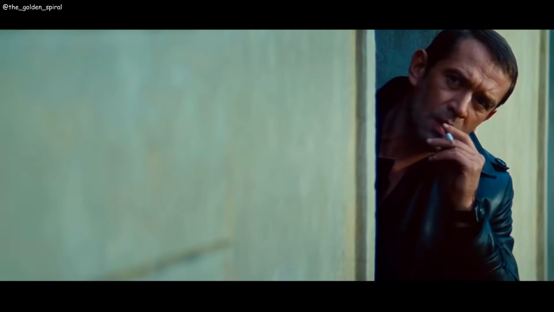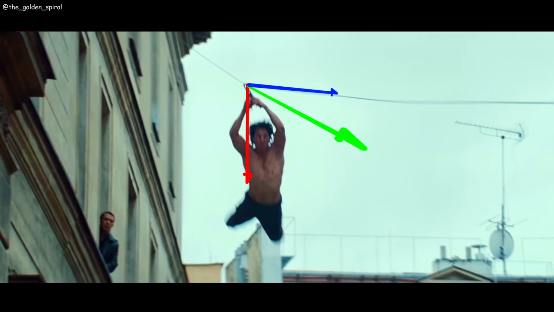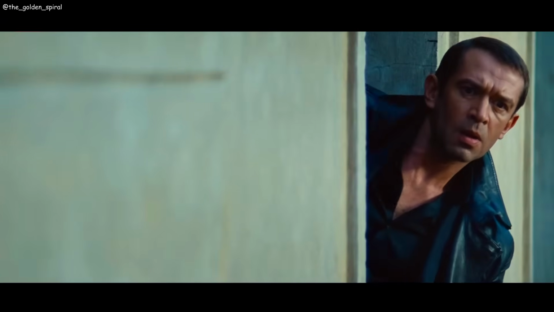So, we have this problem here. It's a scene from Mission Impossible Ghost Protocol. In this scene, Tom Cruise slides down this wire. Our concern is to check whether this is possible or not.